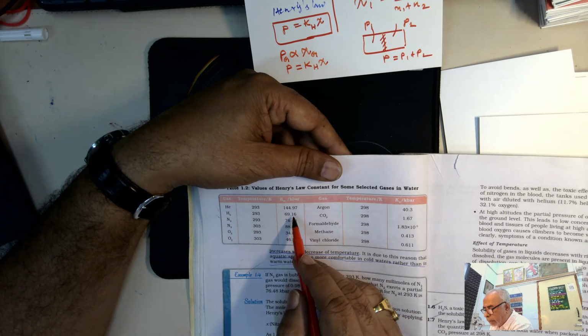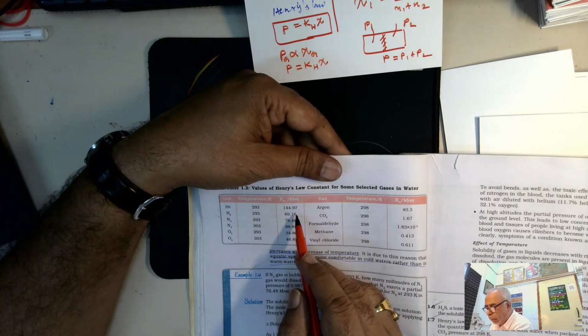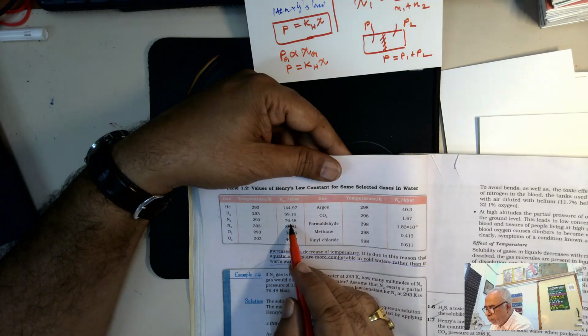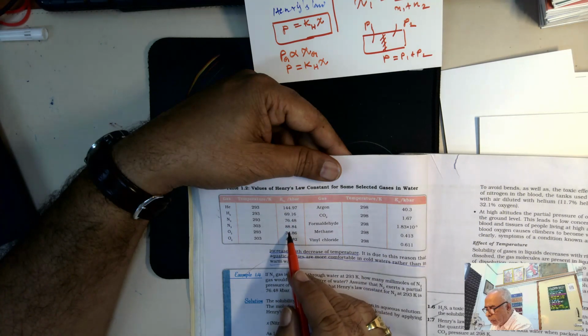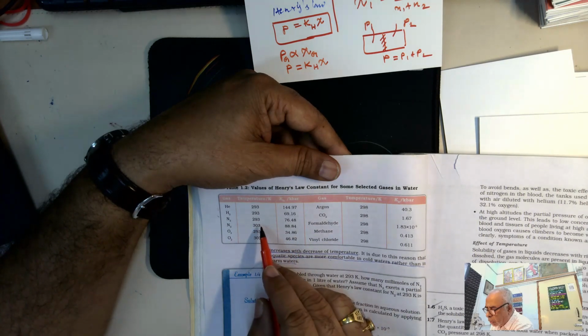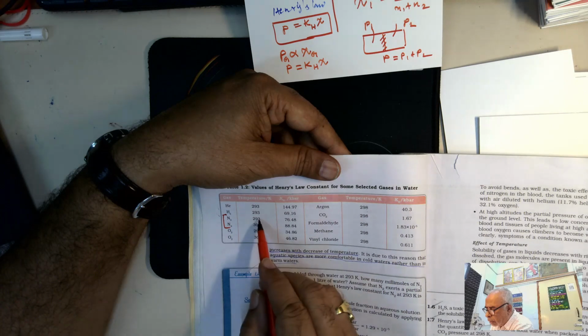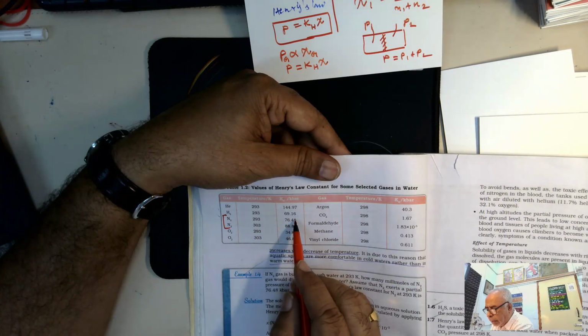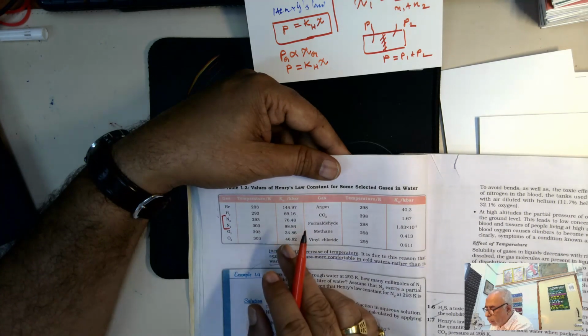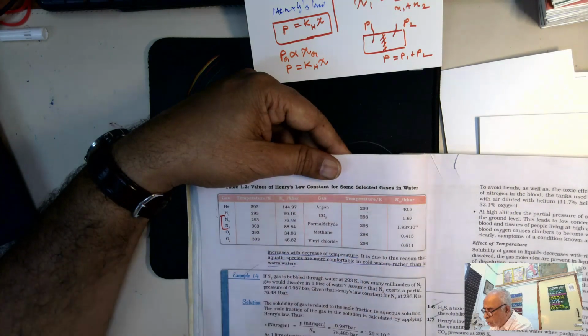144.97. And here for hydrogen, it has drastically come down, right? And in the case of nitrogen, 76. Again, nitrogen and oxygen here at 303, you just compare these two. At 293, it is 76.48. At 303, it further increases, right? So now you can find out the influence of temperature here. So from this it is clear that the solubility of gas decreases with the increase of temperature.